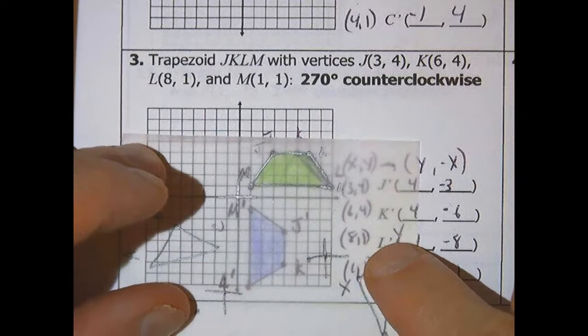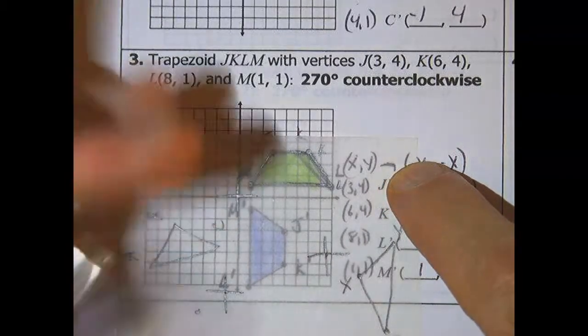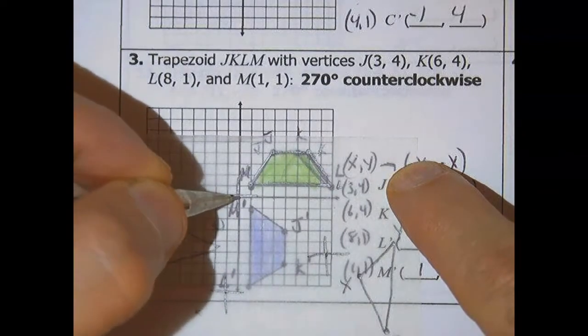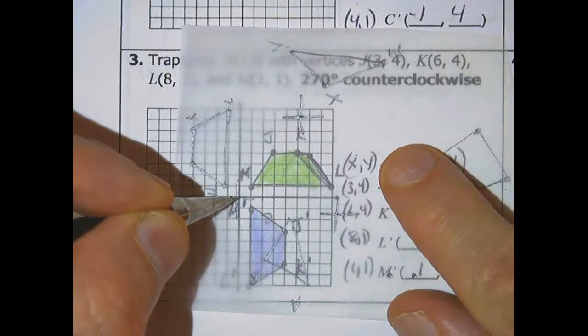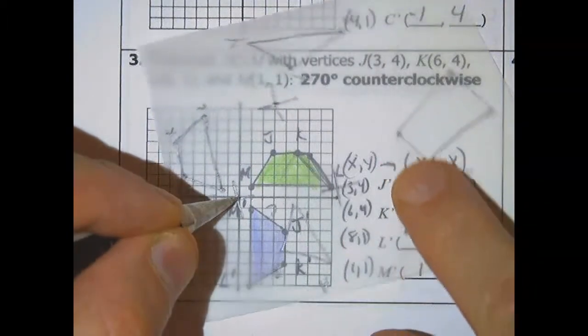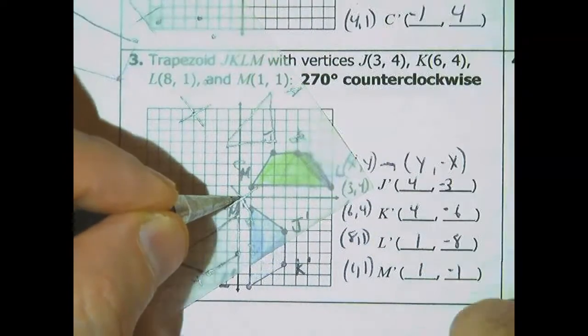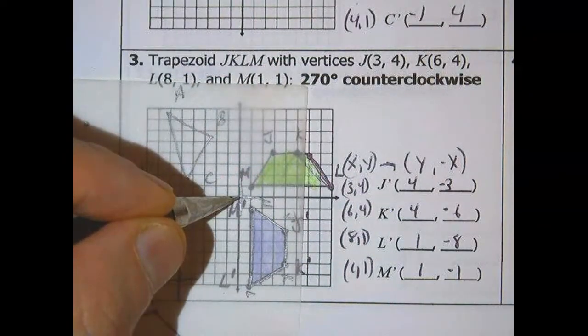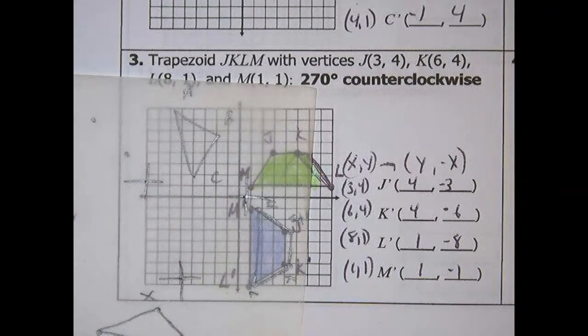I have my original pre-image. I have the point at the origin already marked off. And we're going to go 270 degrees. So wow, 3 times. 1, I might have to adjust because it slides a little bit. 2, and 3. Didn't even have to adjust. Look at that. Perfect. All right, let's try one more.